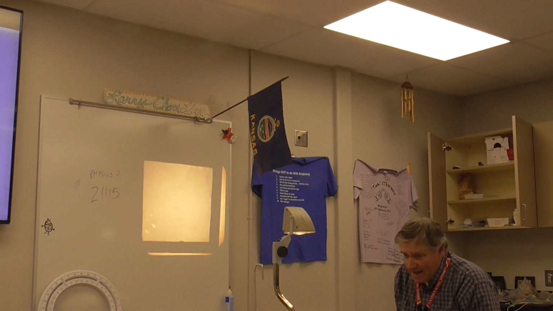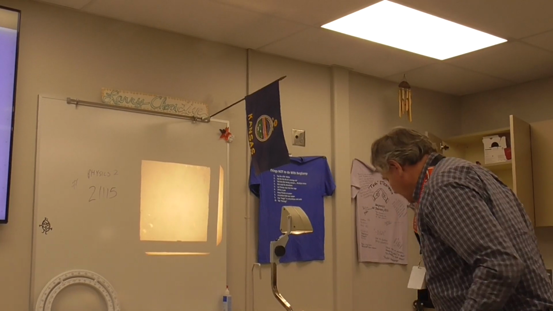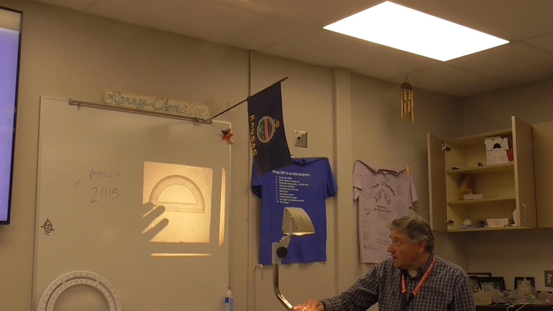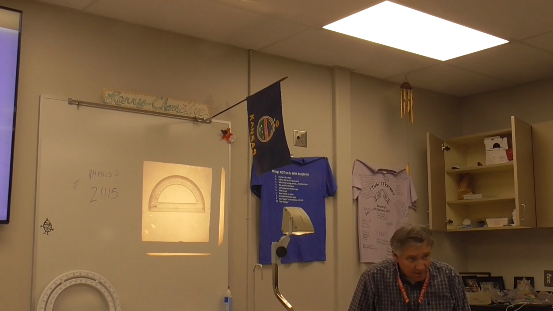Now, the other thing that can happen is that sometimes different materials get a little bit wonky. This is just your basic protractor. If I put that up there with just one polarizing film, not a lot happens.